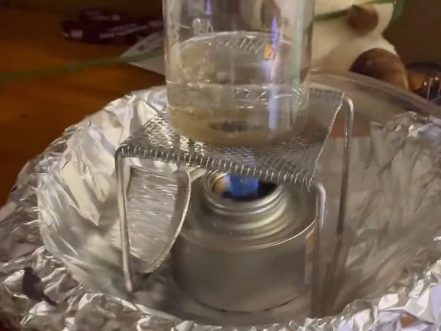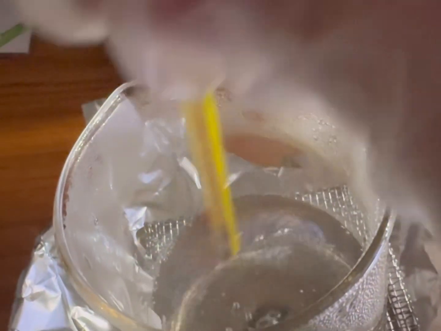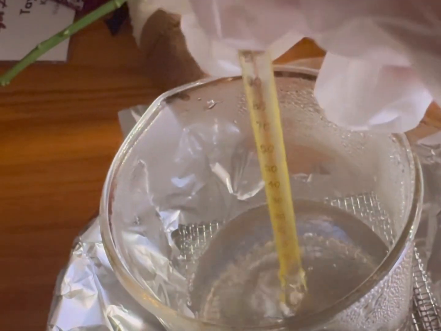The 1 teaspoon of salt water is now boiling, so we'll test the temperature using this thermometer, and it should be really high, the boiling point.